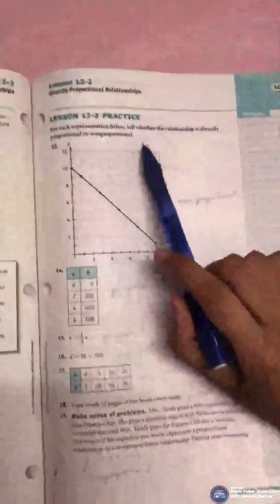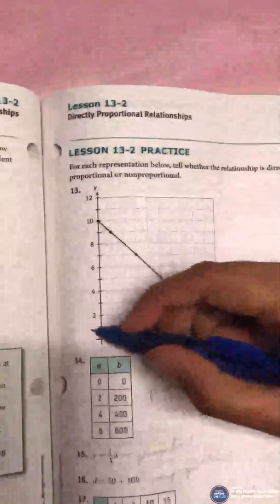So let's move on to the next page, which is page 170, activity 13, lesson 13-2. So this is the lesson 13-2 practice. For each representation below, tell whether the relationship is directly proportional or non-proportional. So let's see this graph. Does the graph pass through the origin over here? It doesn't. So then it's a non-proportional relationship.